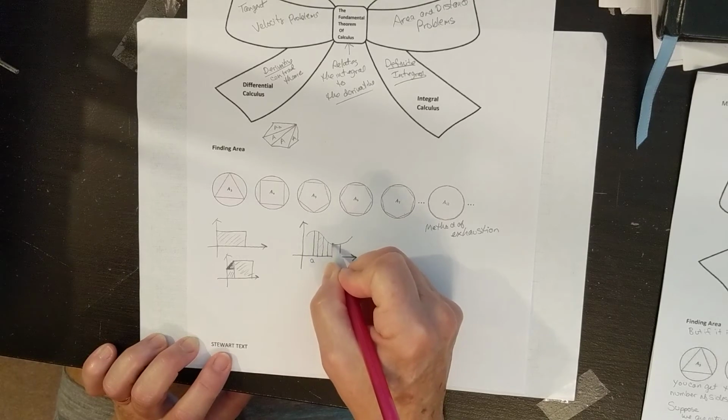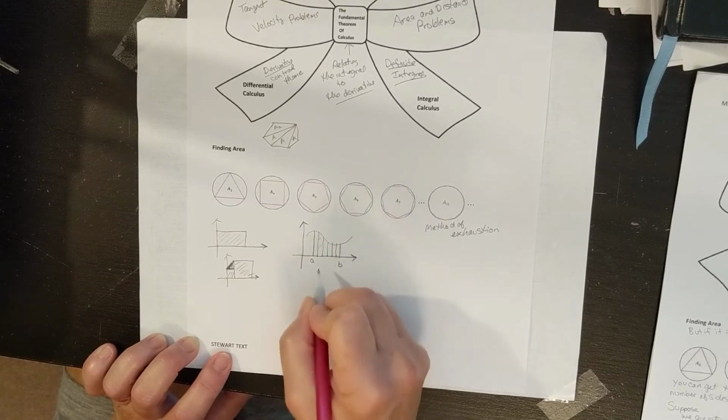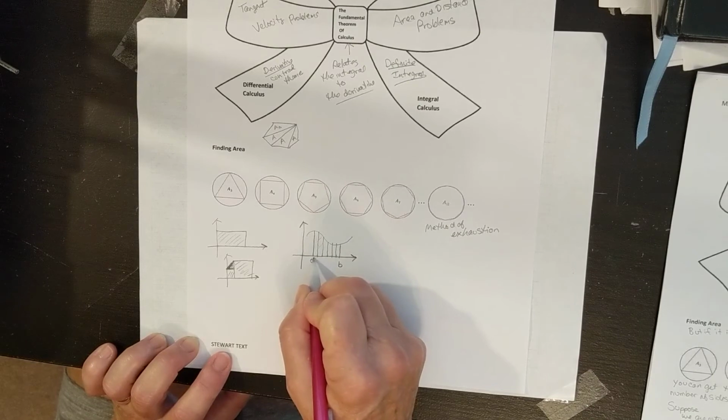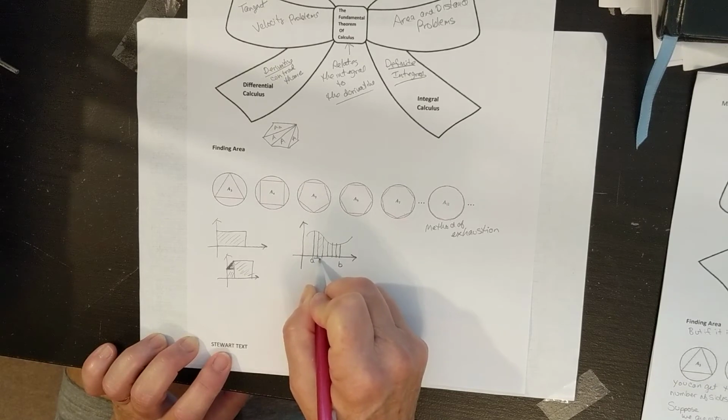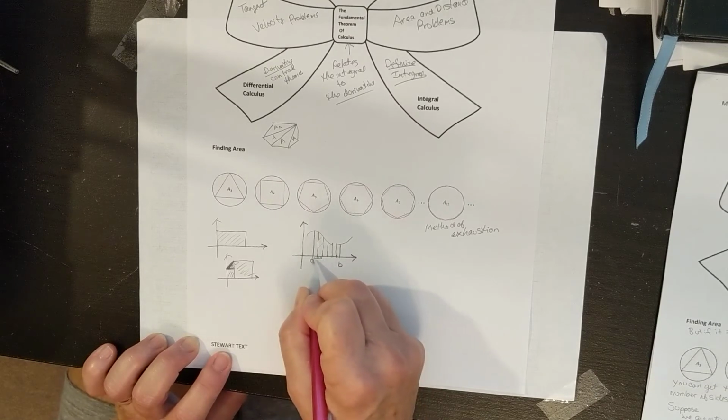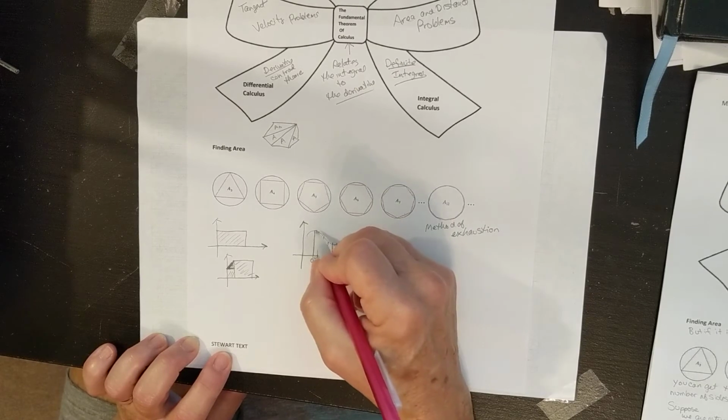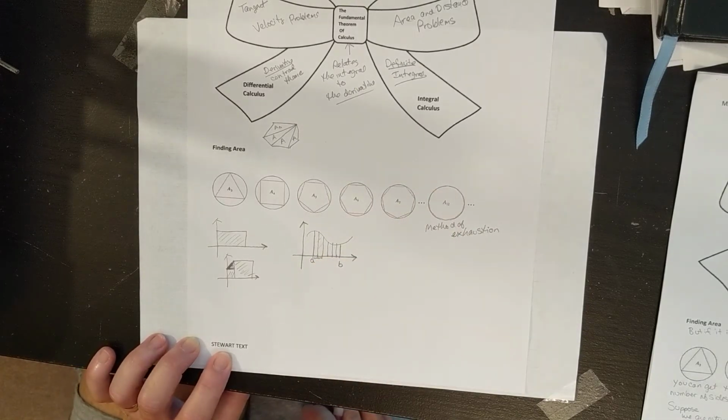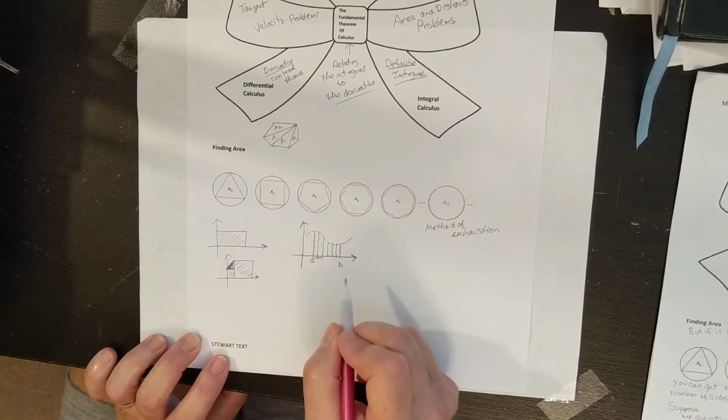We could decide what the width is in between these. These will be regular intervals. So this distance here, between here and here, is the same as it is between here and here. Okay, so that's the width of our rectangle, and then the height.